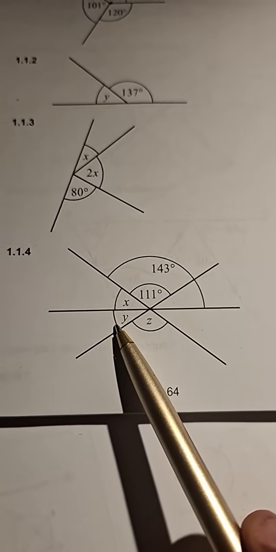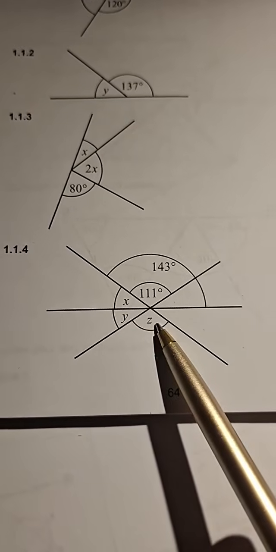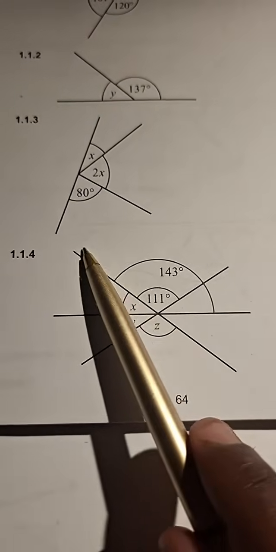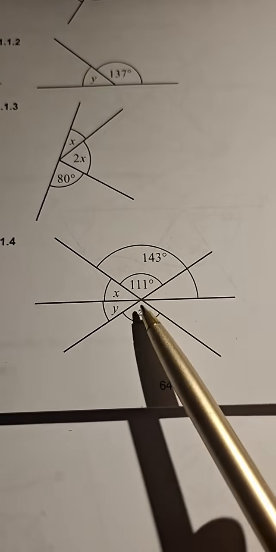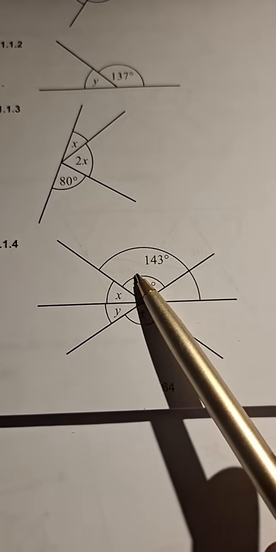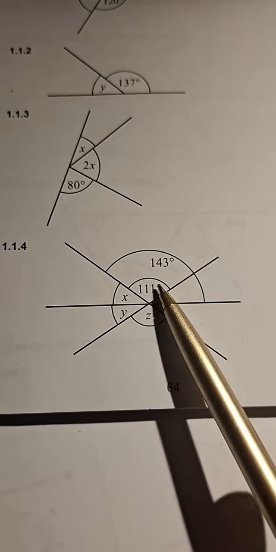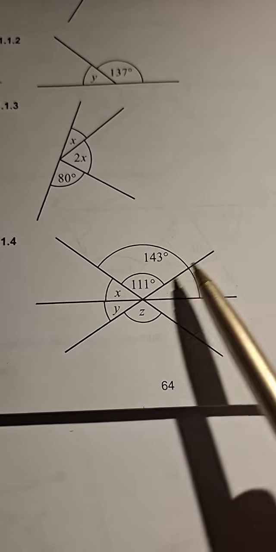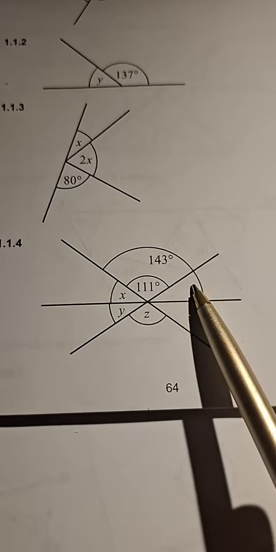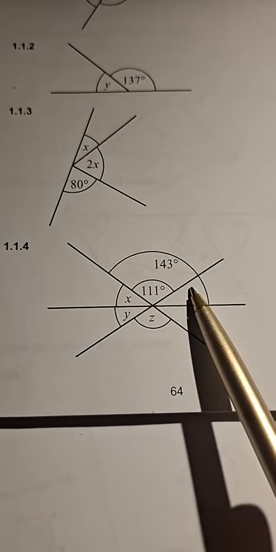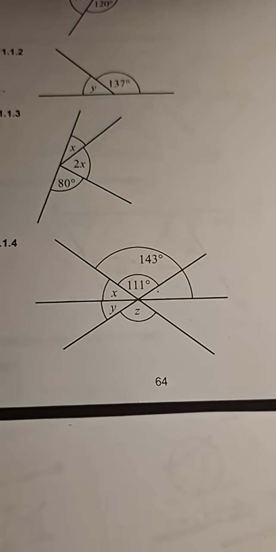If we look at y alone, is it possible to find the value of y on its own as it currently stands? Probably not. If we look at z alone, is it possible to find z? This line is intersecting that one, and we can see the X formation. It seems this angle and that angle are the same type of angles, so z can be found. y is also an X-formation angle with that one, and if we can find this part of the angle, we can find the value of y. Katleho indicates in the comments that 143 minus 111 would give us that angle, and you are 100% correct, Katleho.